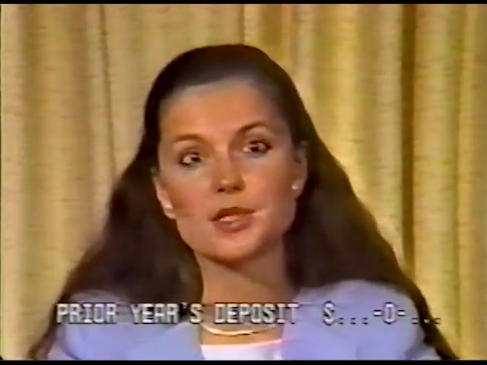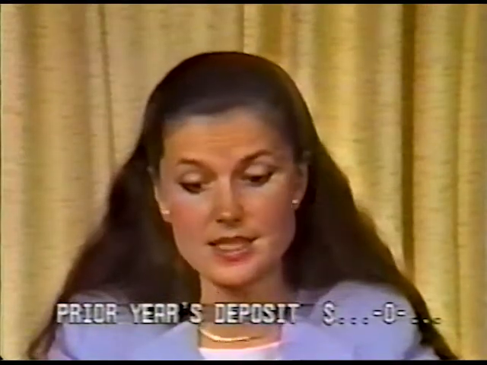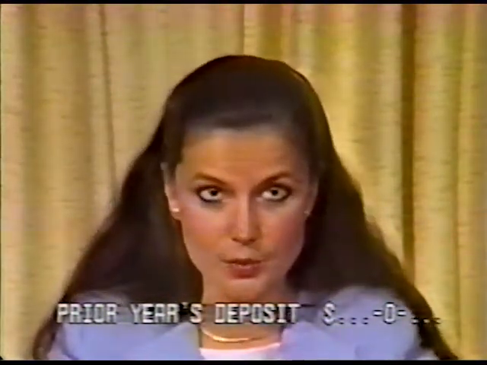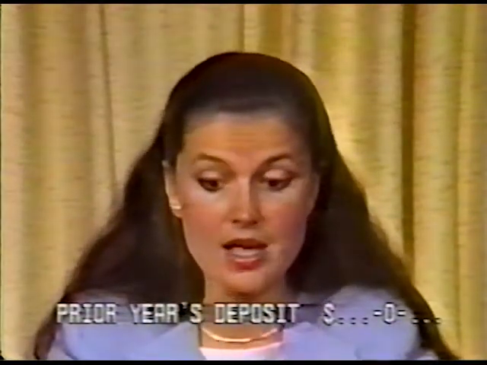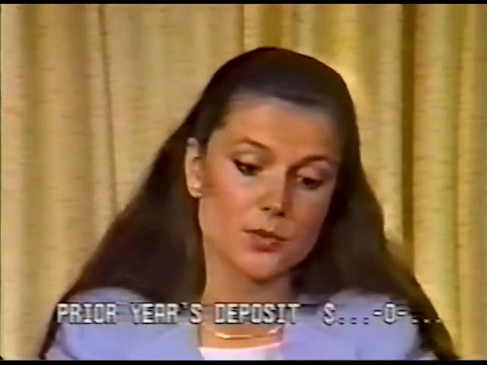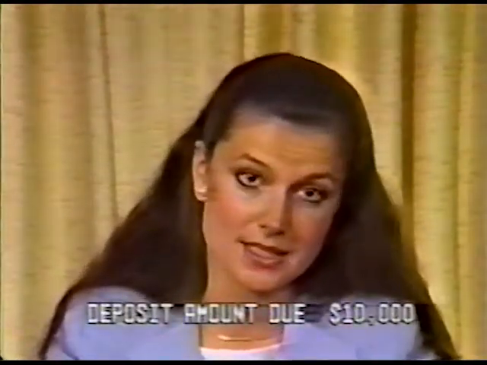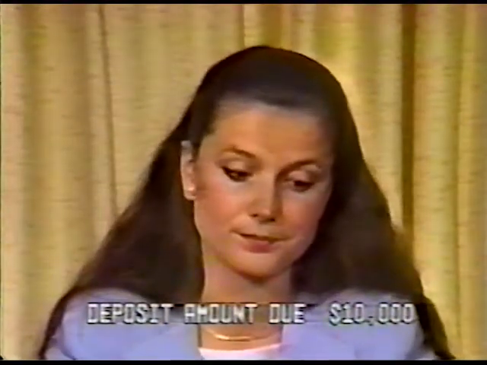Line 2 reflects the prior year's deposit. Since the credit union is now making its initial deposit, this line will show a 0 in 1985. The line will be used in future years to adjust the credit union's 1% deposit level. Line 3 is the deposit amount due, in this case $10,000.